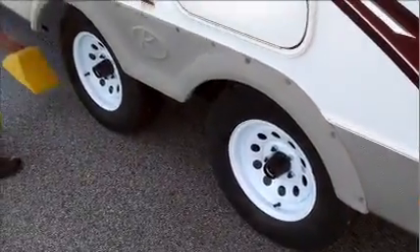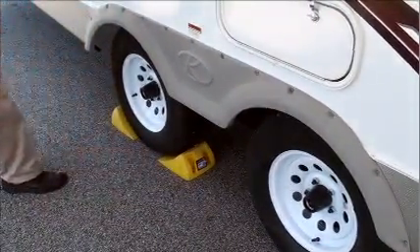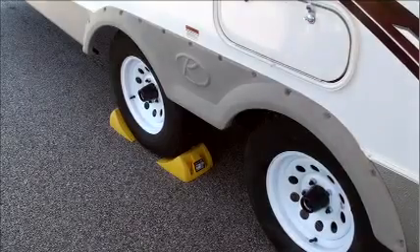Over-torquing can happen, resulting in severe damage. Remember to chock wheels securely to prevent movement while accessing the underside of your trailer. Always use wheel chocks made for the job.